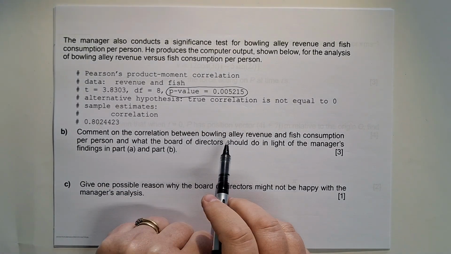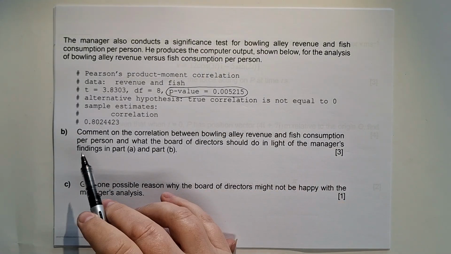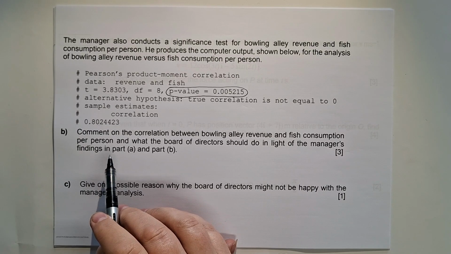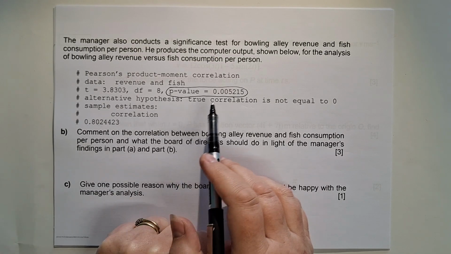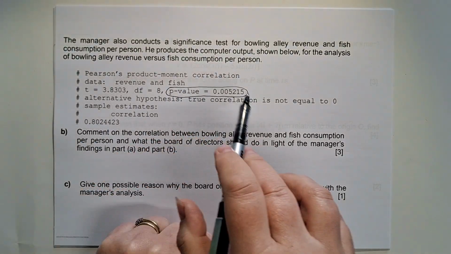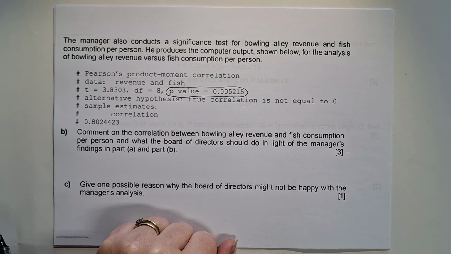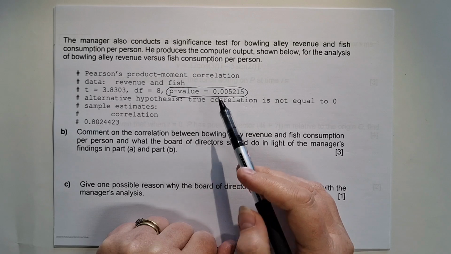Comment on the correlation between bowling alley revenue and fish consumption per person and what the board of directors should do in light of the manager's findings in Part A and Part B. I mean, this is a very strange question, to be fair, but they do occasionally do this little bit at the end of a correlation question. So you do need to sort of know how to tackle this.